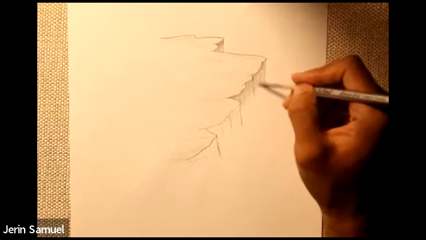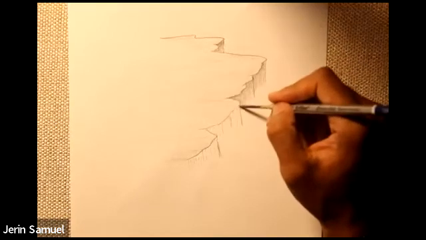Even if the detailings are going, you can later add the detailing.